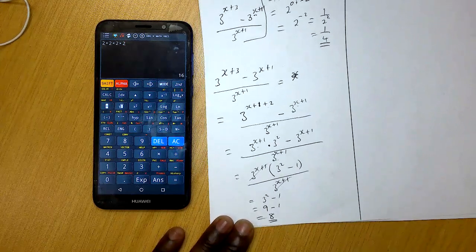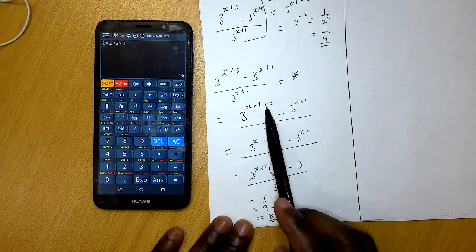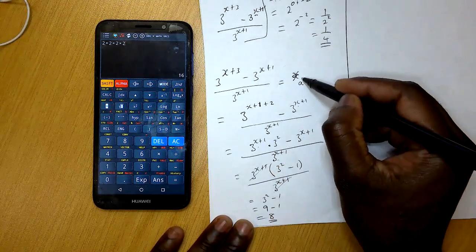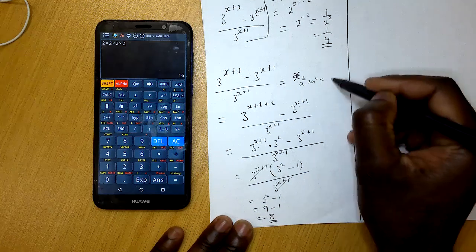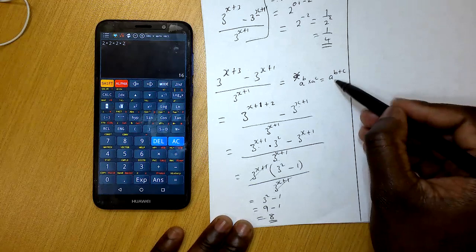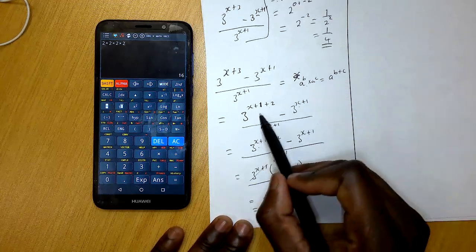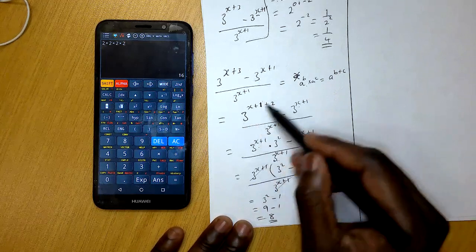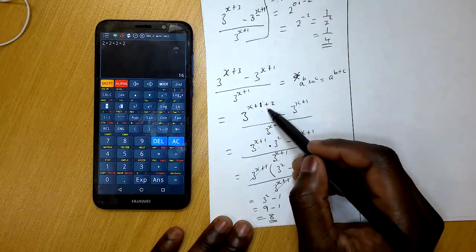That's your answer there. Just remember that you can also separate, and when you separate, you are using the theorem that says a to the power of b times a to the power of c is equal to a to the power of b plus c. So you're coming from the b plus c to this. This whole thing means 3 to the power of x plus 1 times 3 to the power of 2.